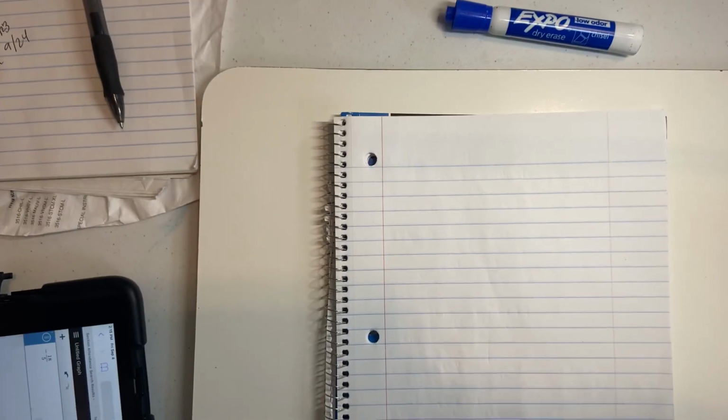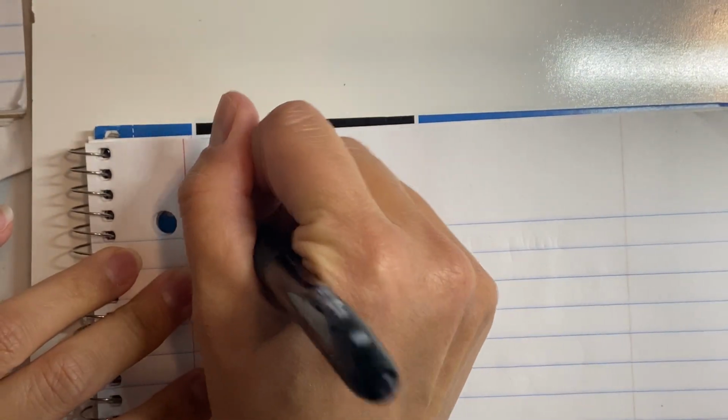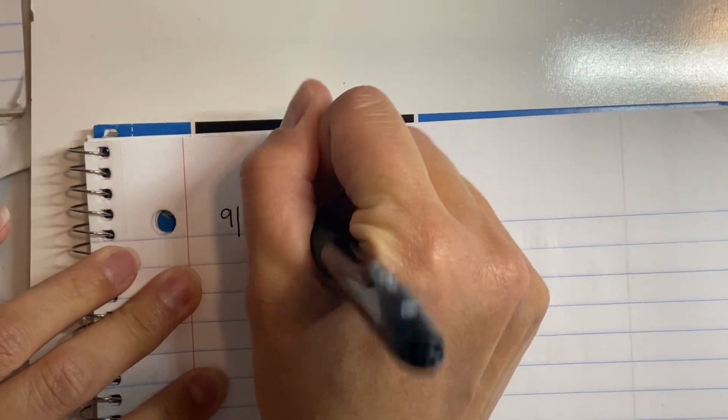Yep, gotta flip it, sorry. All right. So we are going to be, I'm going to use book for now, and then I'll switch, 9-23 through 9-24.